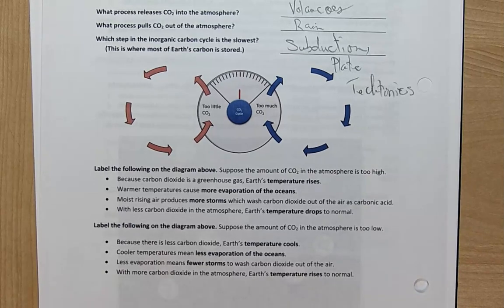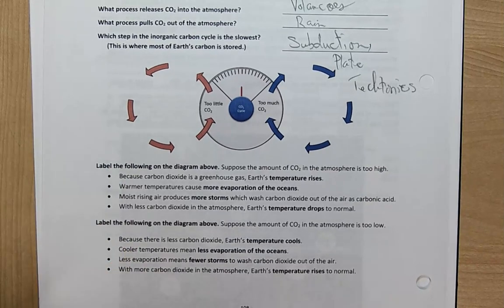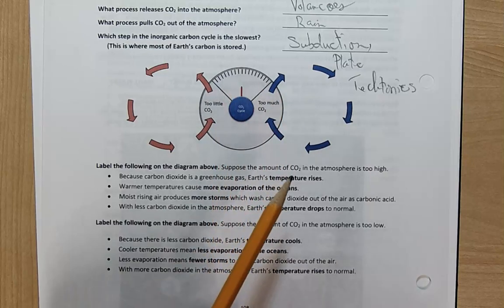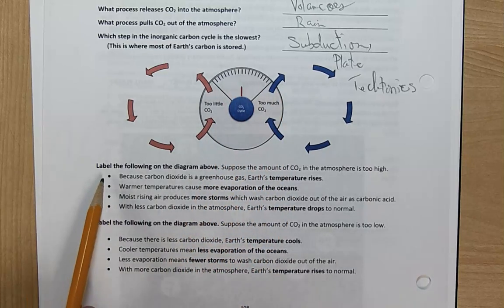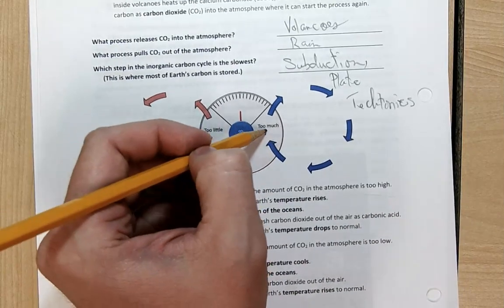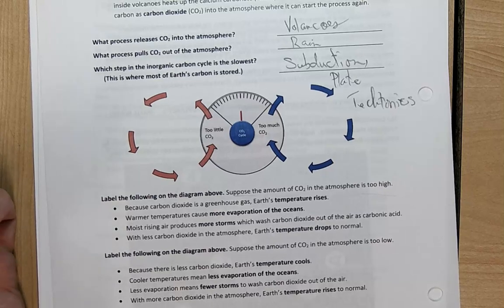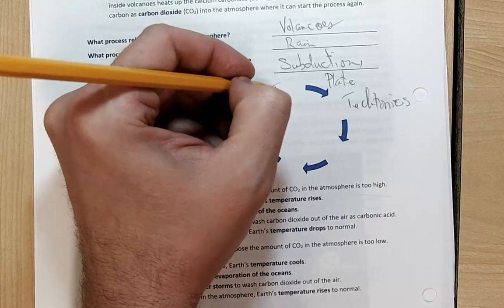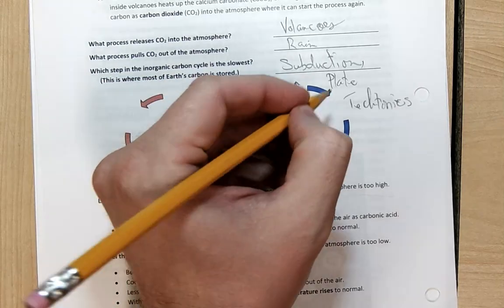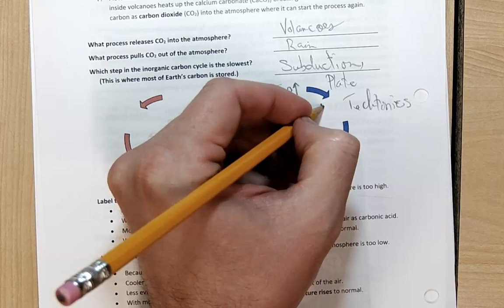And one of the reasons why the Earth is such a nice and temperate place to live is that the Earth has this thermostat where, like it says here, suppose the amount of CO2 in the atmosphere is too high. So if there's too much CO2 in the atmosphere, that's going to make the greenhouse effect stronger. And if the greenhouse effect is stronger, then the temperature of the planet will heat up. But if the temperature heats up, then there's going to be more evaporation.